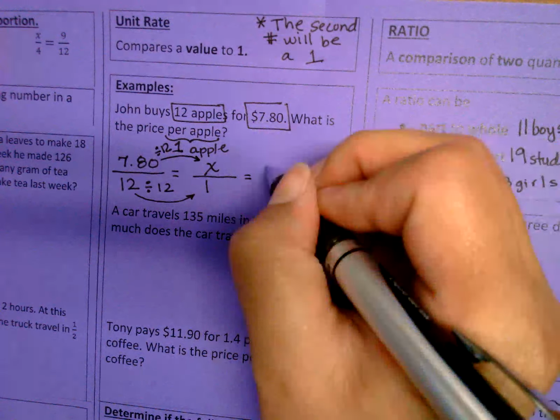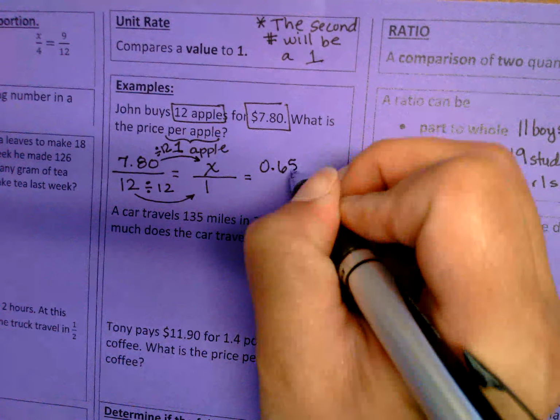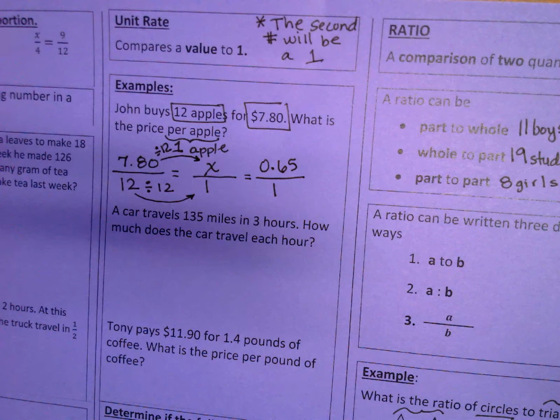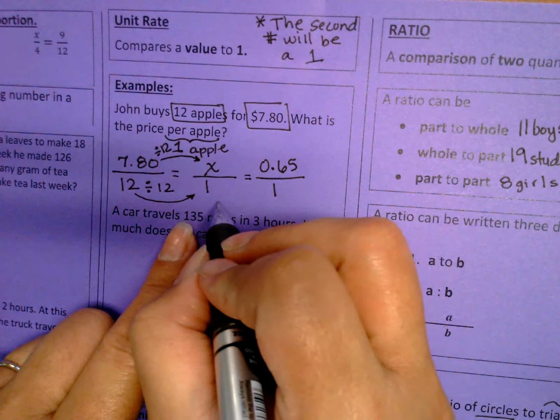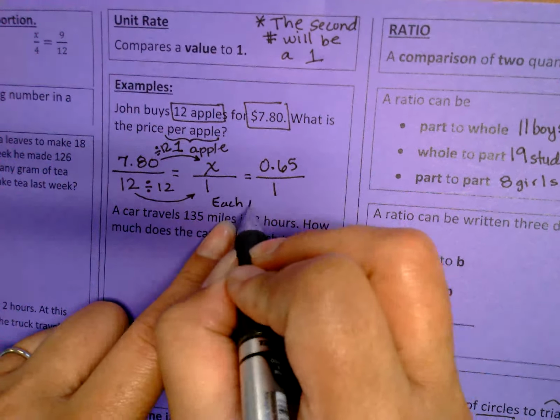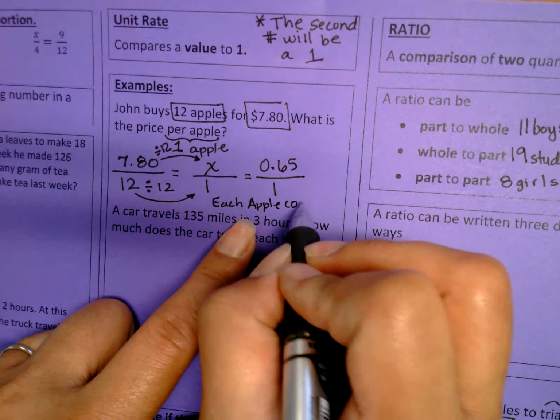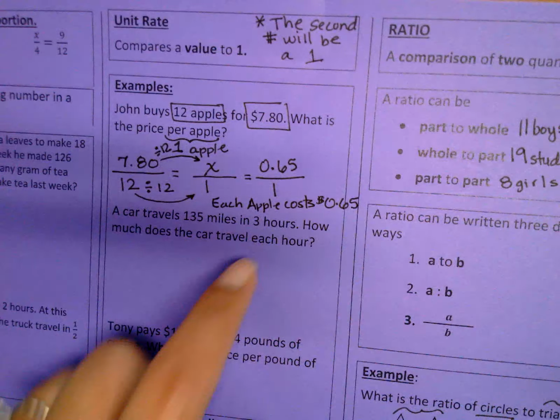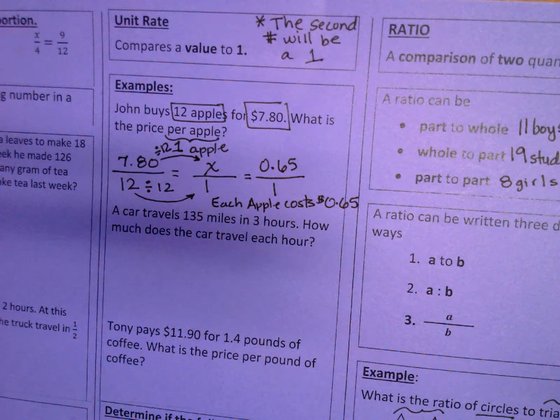Correct? Good. So what does this mean? Because what was the question asking? Price. So what does that mean? Very good. So how much is each apple? 65 cents. Very good. So make a little note. Each apple costs 65 cents. That's pretty cheap. All right, questions there?